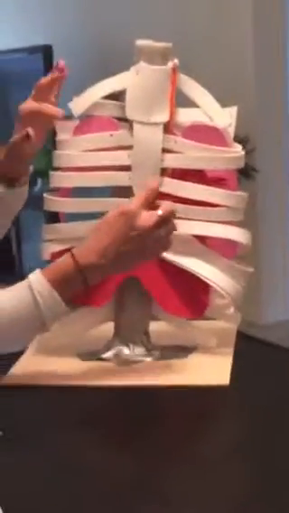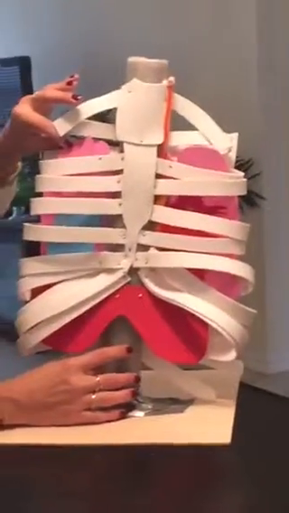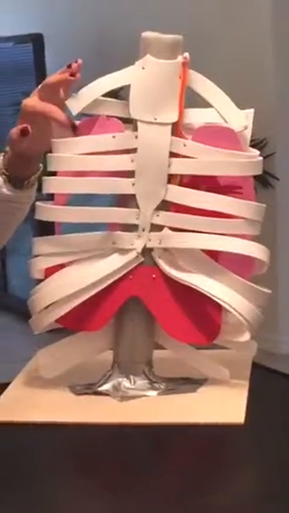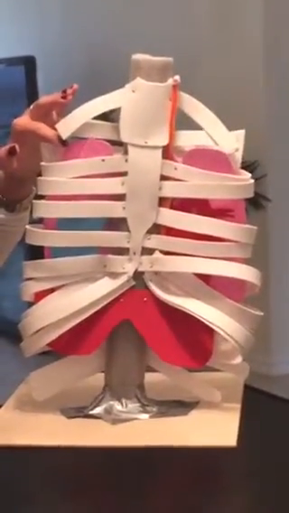Pleural cavities have two layers. If you can see here, the parietal pleura is the outer layer, and this moves with respiration. Our visceral pleura is going to be the inner layer, and it covers the outer surface of the lungs.